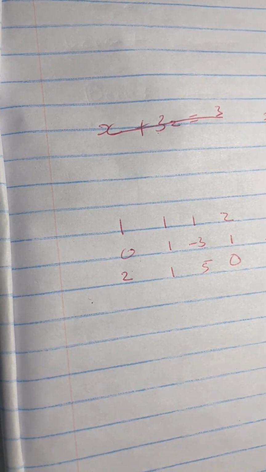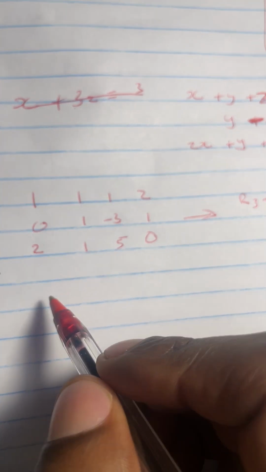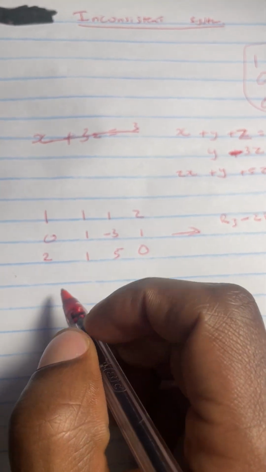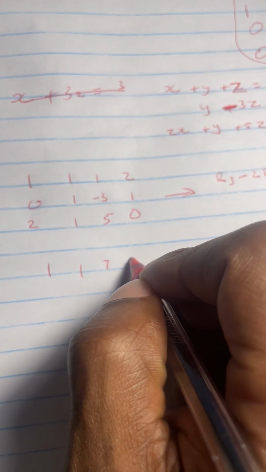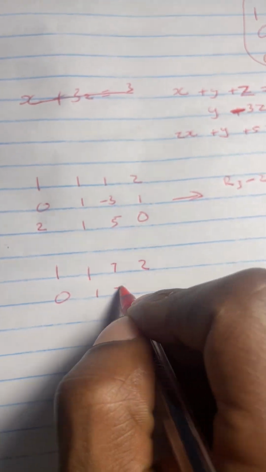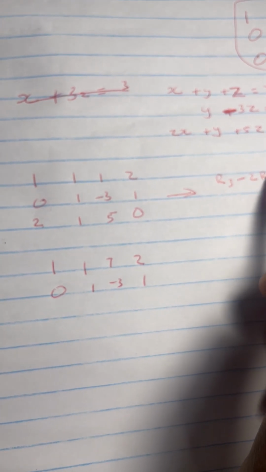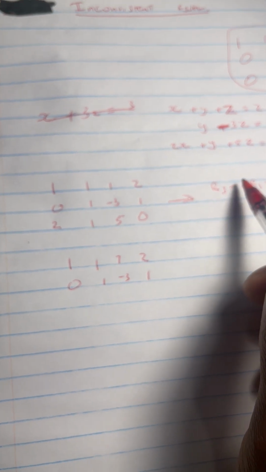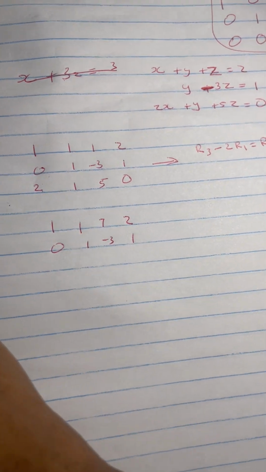And then we have to solve this using this equation. So we're going to have 1 1 1 2 0 1 negative 3 1. So r3 minus 2r1 is equal to r3.